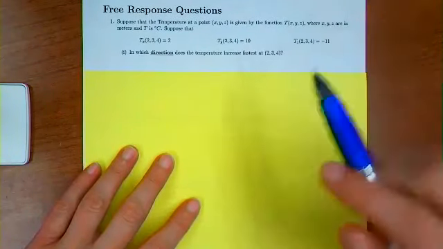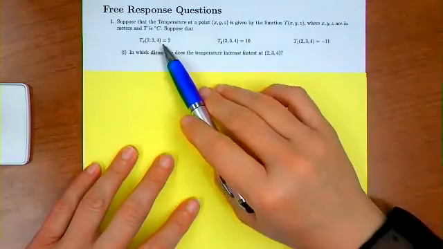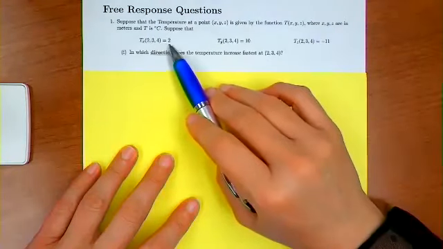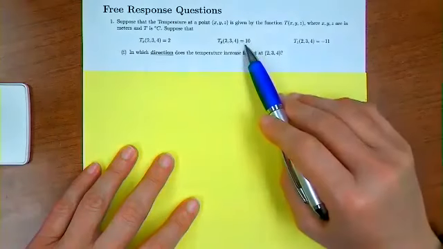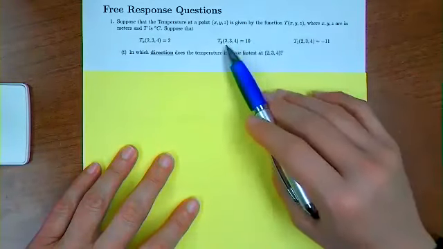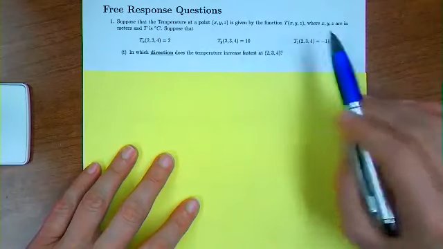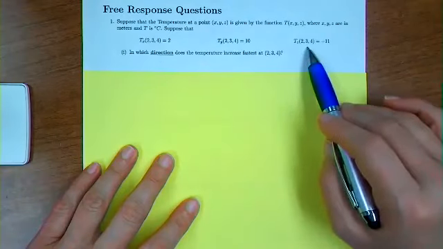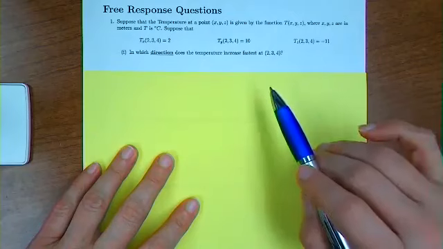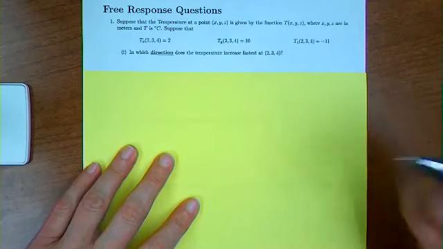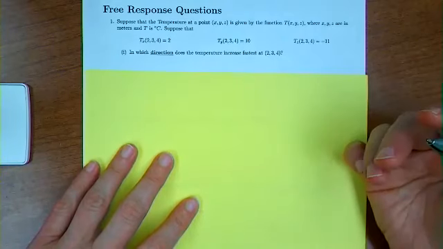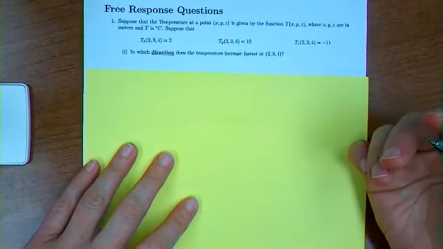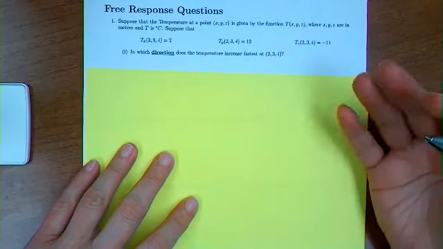It gives the values T sub x at that point, which is 2, T sub y at the point 2, 3, 4, and T sub z at that point over here. It's asking in which direction does the temperature increase fastest at 2, 3, and 4.